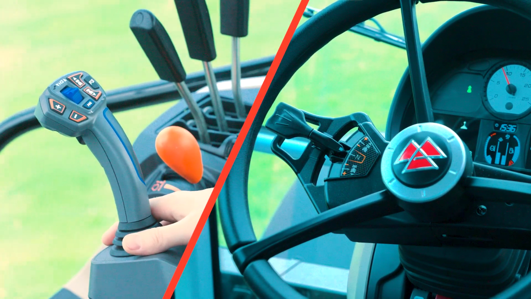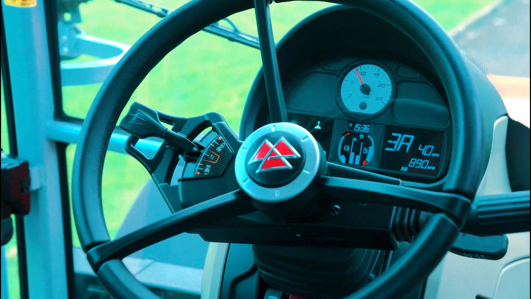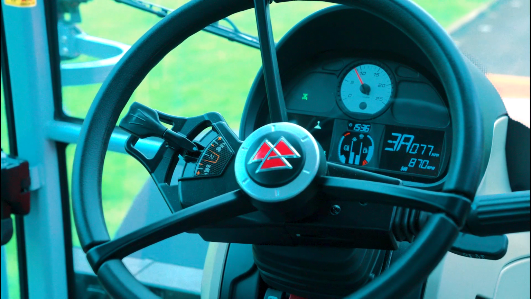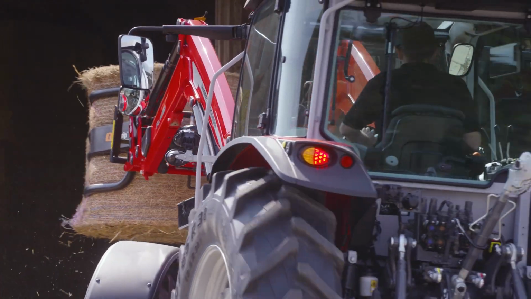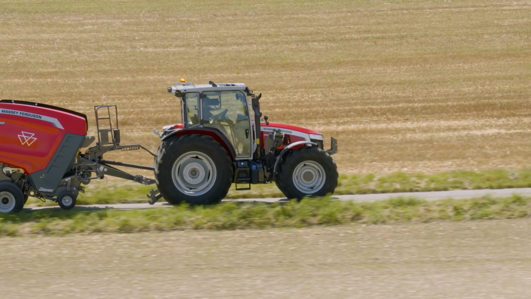However, if you use the power control again, you'll need to return it to neutral before reusing the joystick for directional changes. Now you know all the essentials for operating the Dyna-4 transmission on your Massey Ferguson tractor. It's your turn.